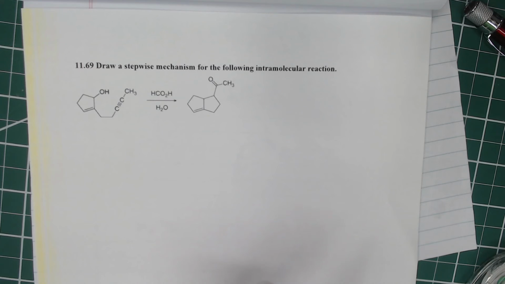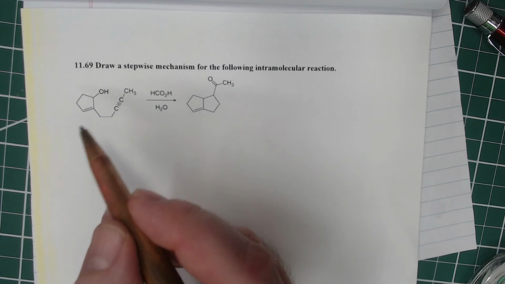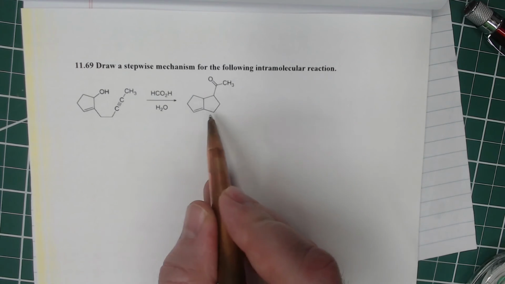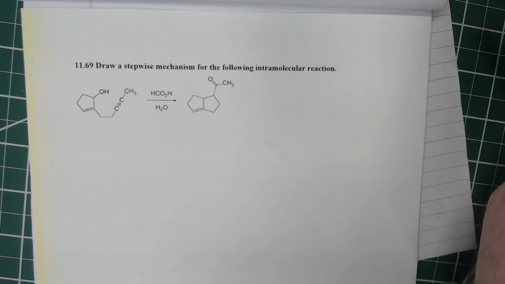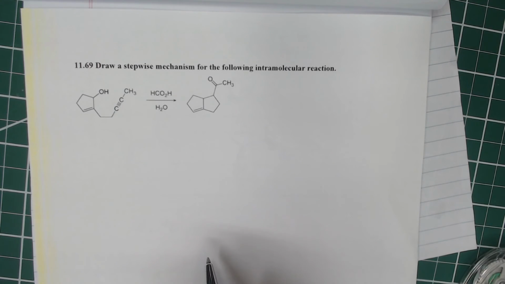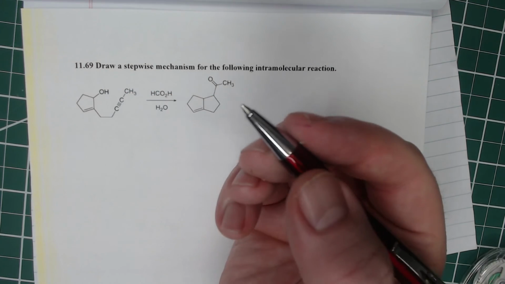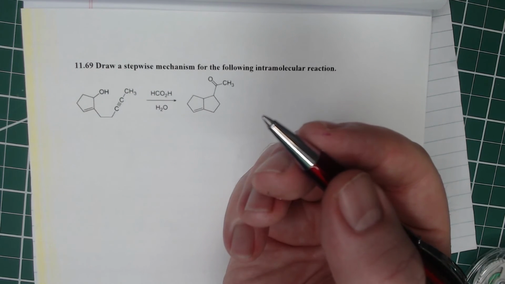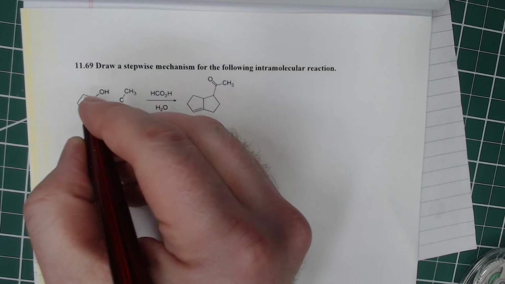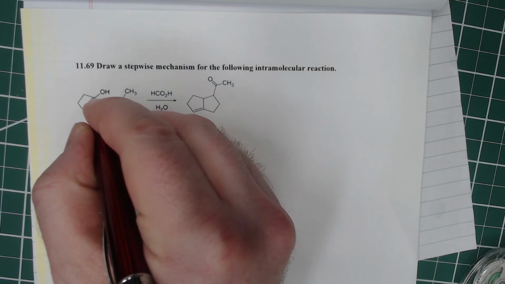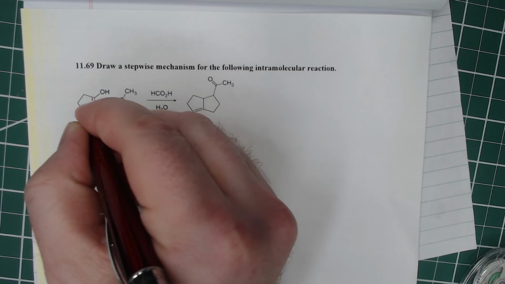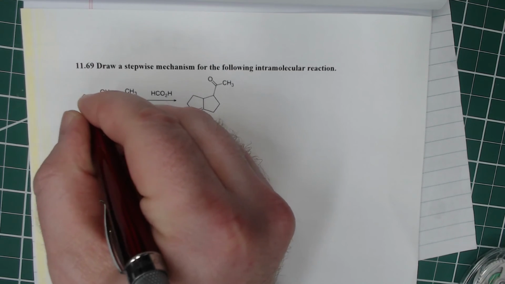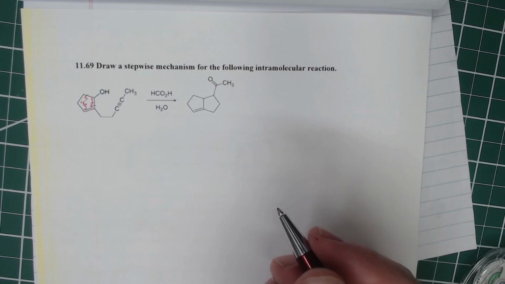So when we're looking at this, we're saying, okay, we need to take this thing and turn it into this thing. And it's a good idea to figure out which carbons are which. And so let's label carbons that we're pretty sure we know of. So for example, we're going to call this carbon 1, 2, 3, 4, and 5.